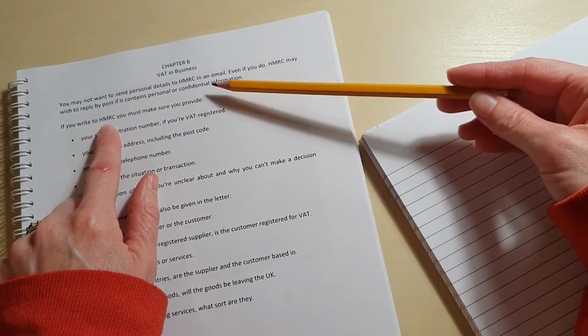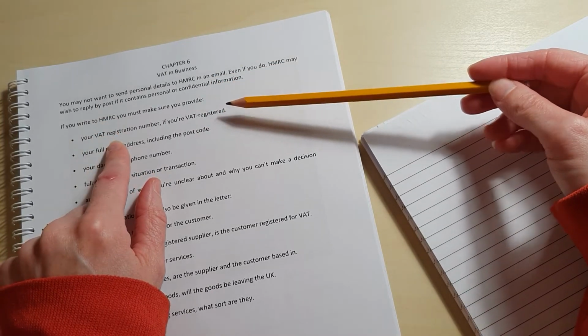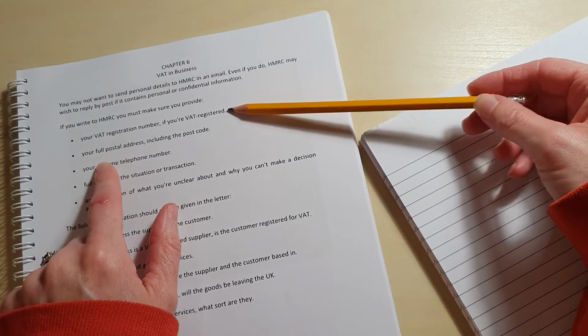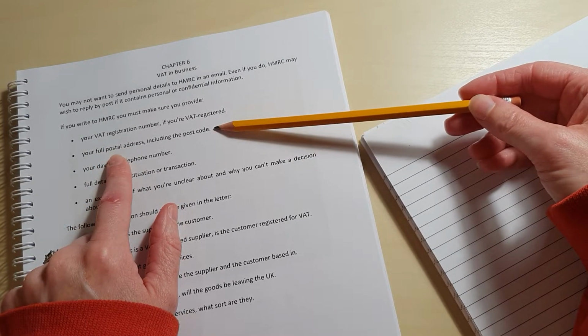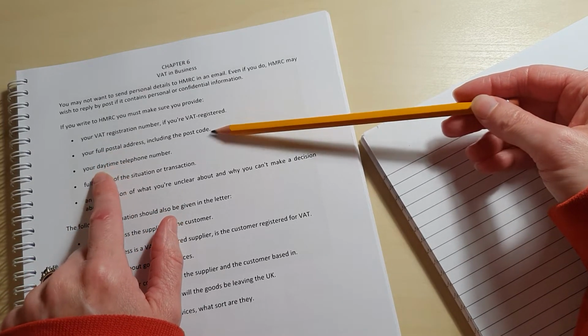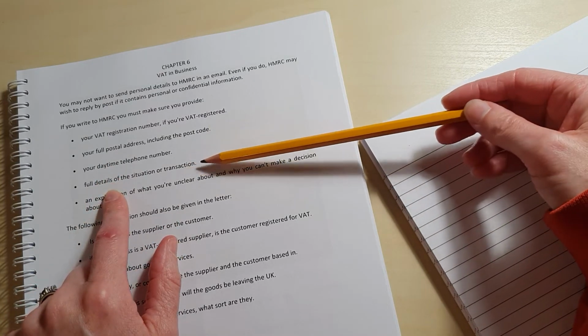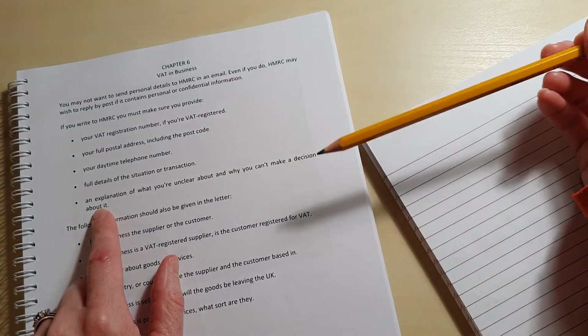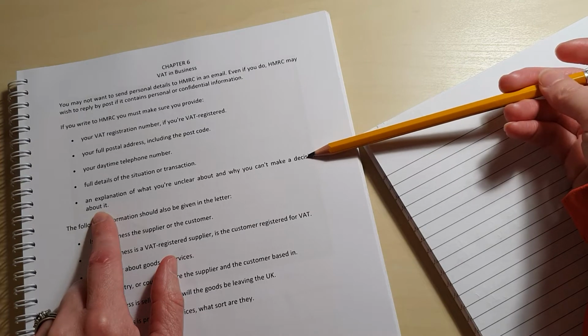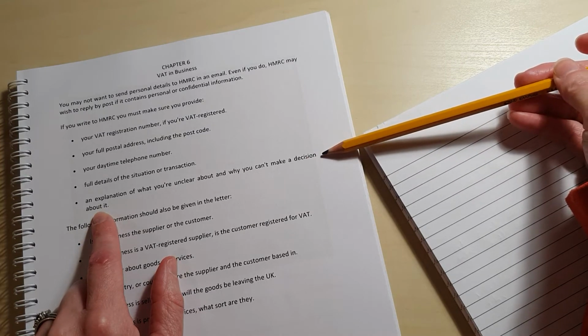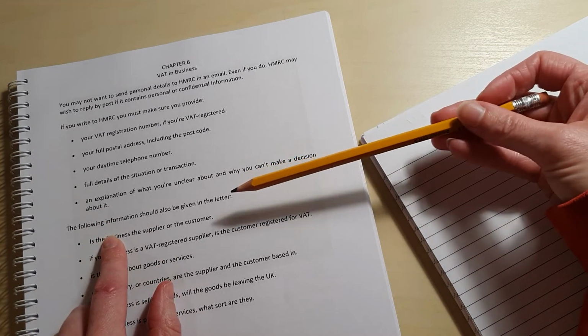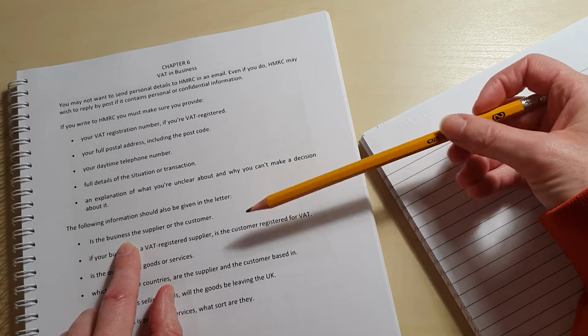If you write to HMRC, you must make sure you provide your VAT registration number, if you're VAT registered, your full postal address including the postcode, your daytime telephone number, full details of the situation or transaction, an explanation of what you're unclear about and why you can't make a decision about it. The following information should also be given in the letter.